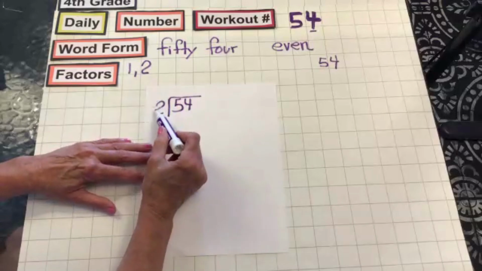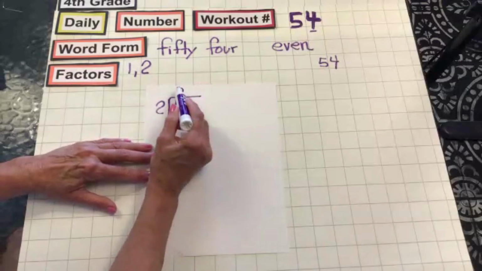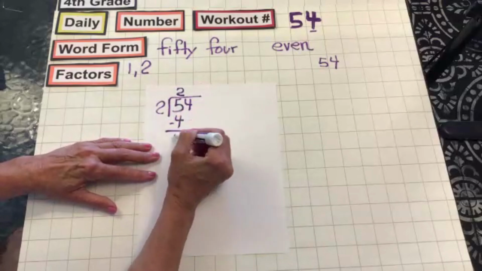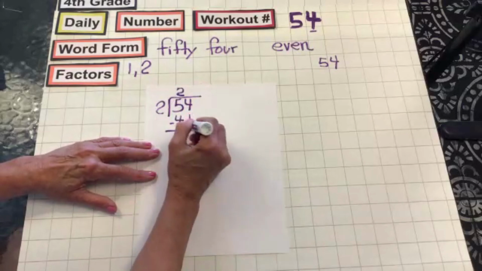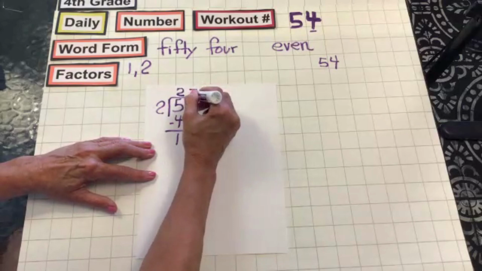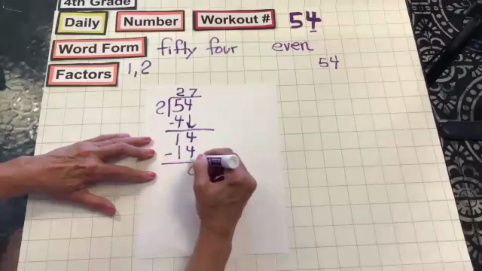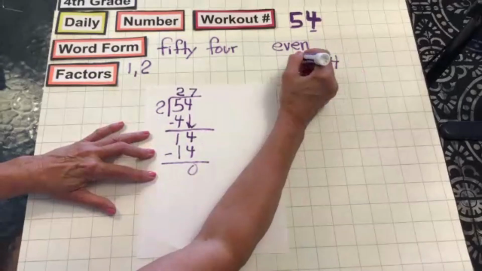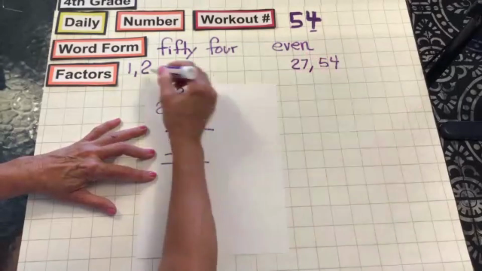And we ask ourselves, 2 goes into 5 how many times? We know it goes in 2 times because 2 times 2 is 4. We subtract that out, 5 minus 4, 1. We know 2 doesn't go into 1, so we're done with that column, bringing down the next digit. 2 goes into 14 7 times because 7 times 2 is 14. We get 0. So 2 goes into 54 27 times. So 2 times 27 is 54.